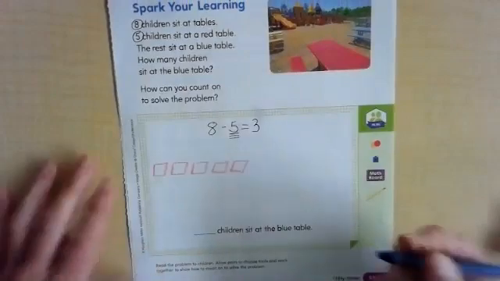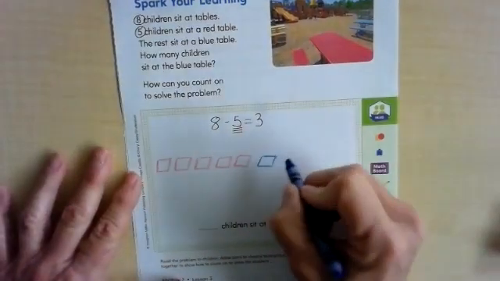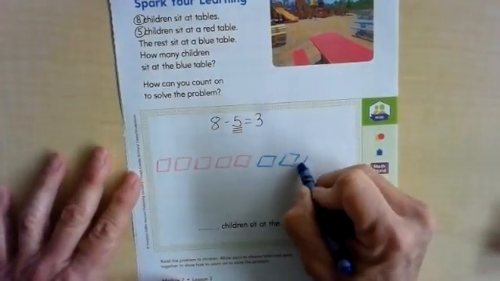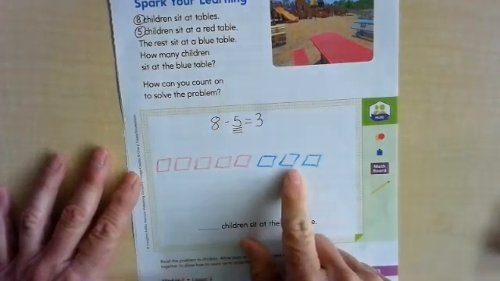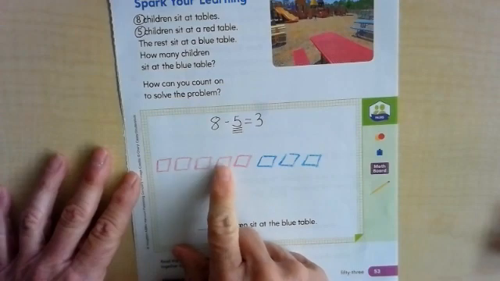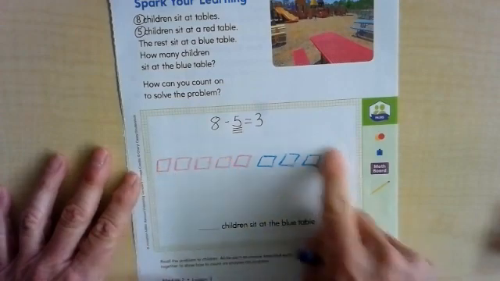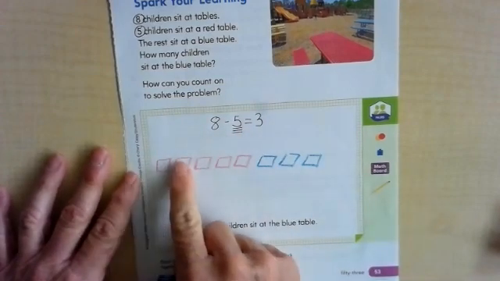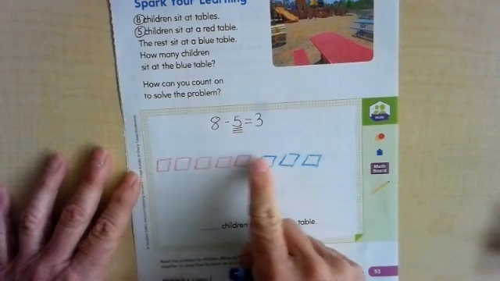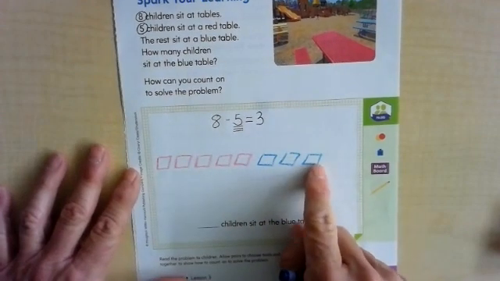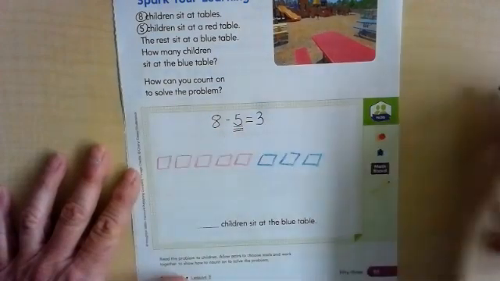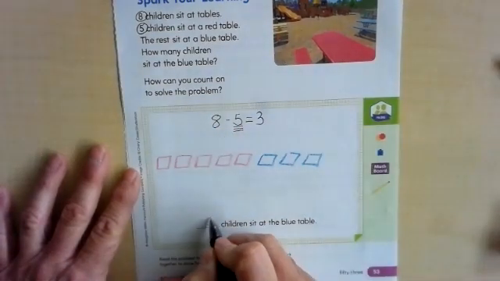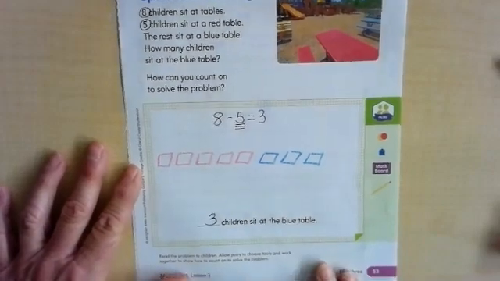So 5, 6, 7, 8. So 3 students are at the blue table, 5 students were at the red table. We have 8 students in all: 1, 2, 3, 4, 5, 6, 7, 8. So our equation, 8 minus 5 equals 3. 3 students sit at the blue table.